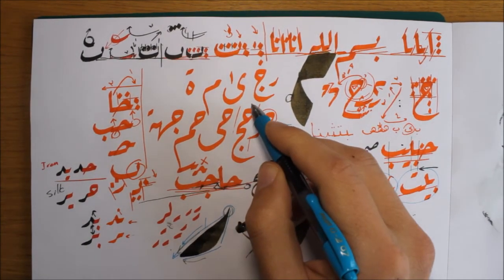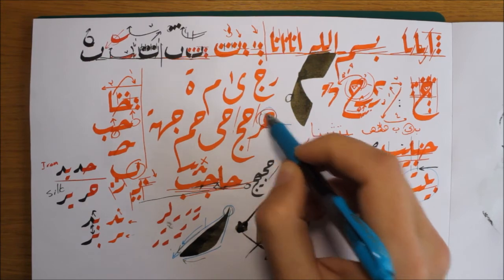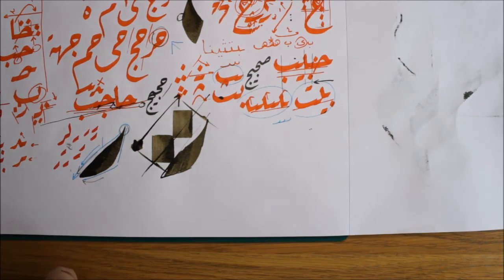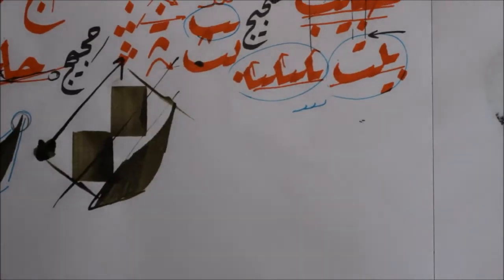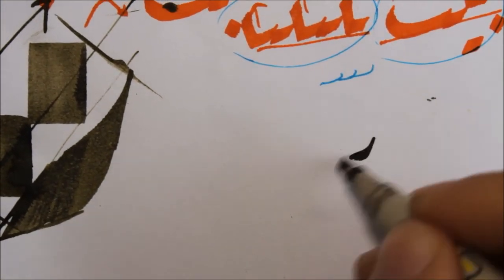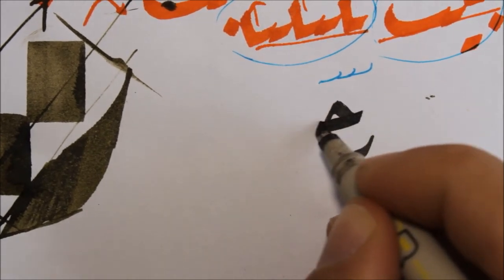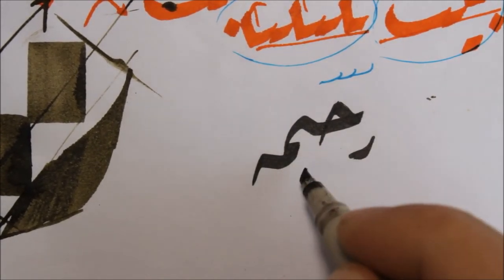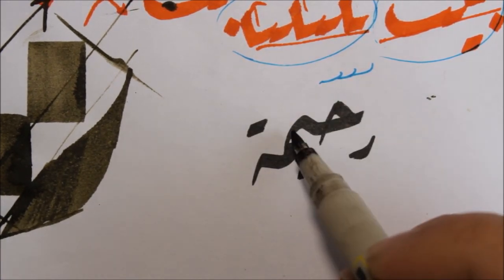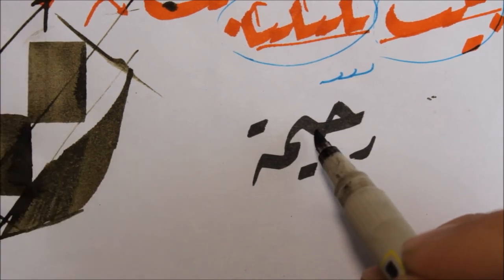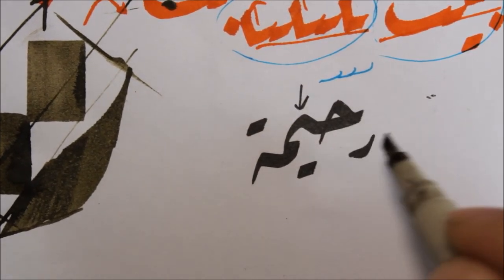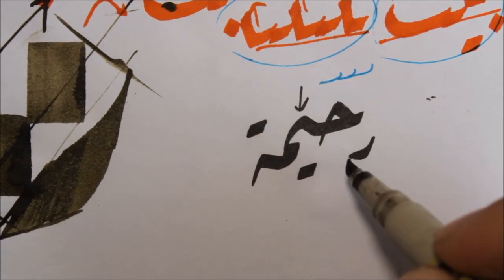Now with regards to these letters, the one that comes with this shape, you can memorize this word. You could easily memorize the word rahima: ra, ha, ya, mim, ta marbuta. By the way, the ha comes like this, though it's a ya after it, because it's not an end ya, it's a middle ya. So you do the ya this way, because this is considered as a nabira. So ha with a nabira always comes this shape.